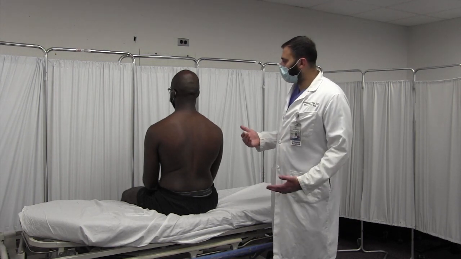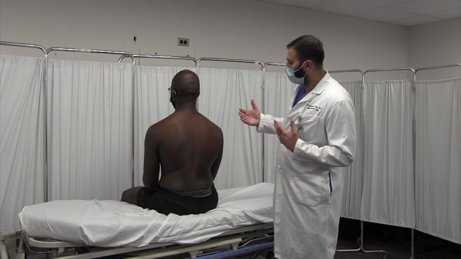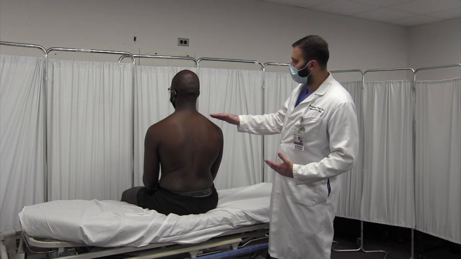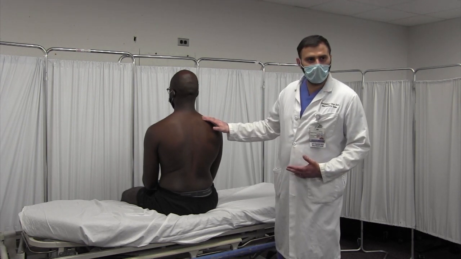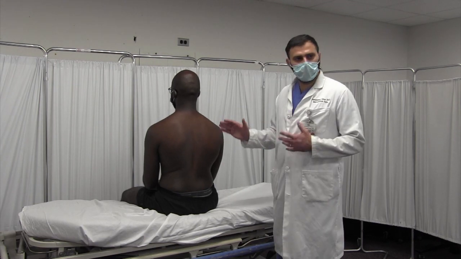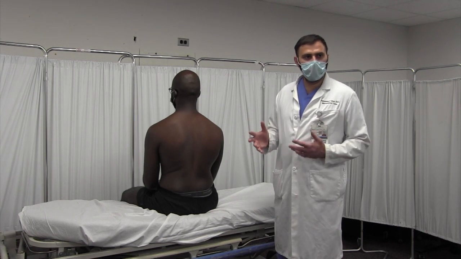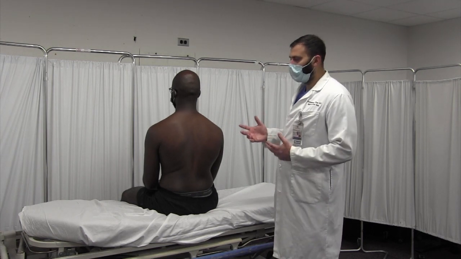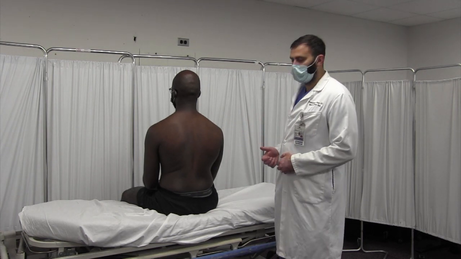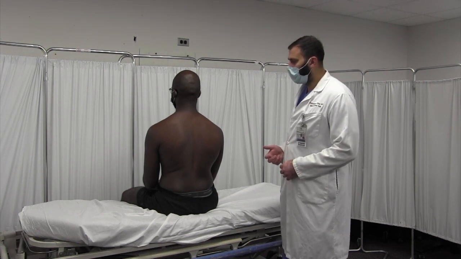So you want to look for any sort of asymmetries, to see if one side is tighter than the other, or if one shoulder is sloped versus the other. You can get a good feel of what the patient is complaining about and what that means clinically in terms of diagnosis and treatment.